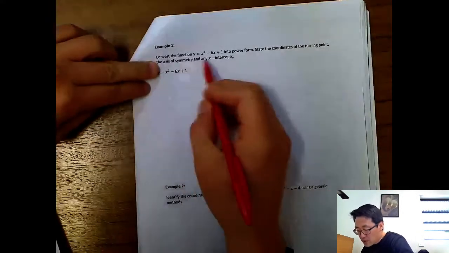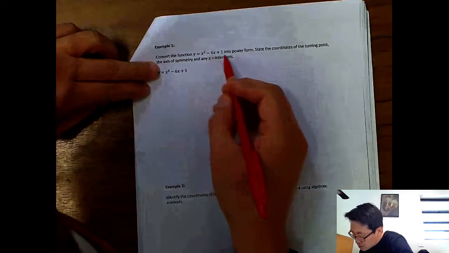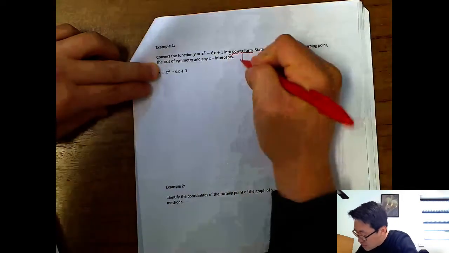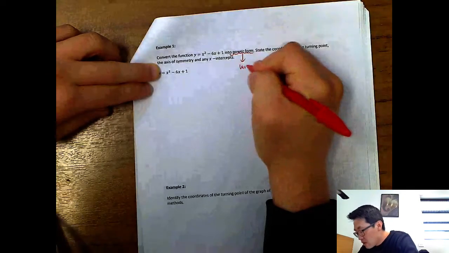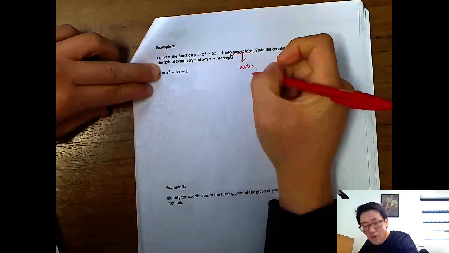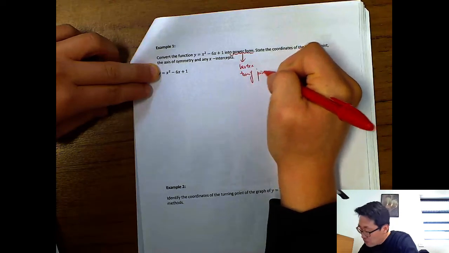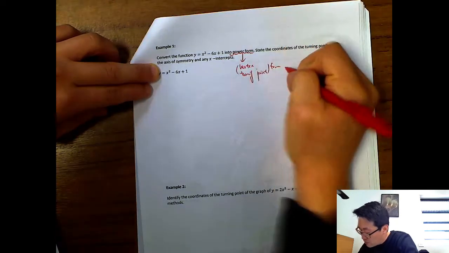To convert the function y equals x squared minus 6x plus 1 into power form, which is the same as what? The vertex form or turning point form. Same language, okay? So don't worry about that.